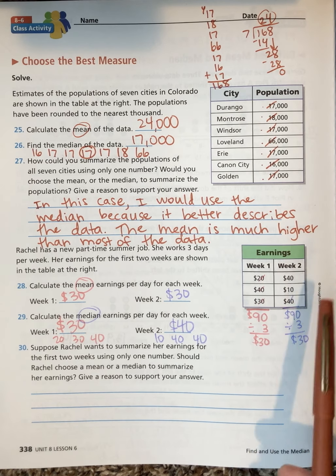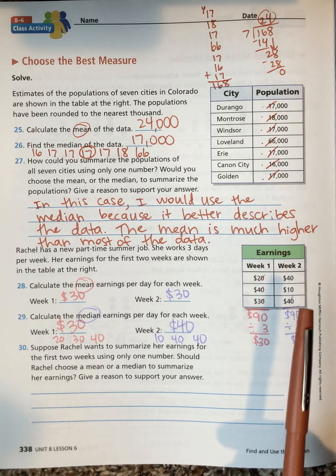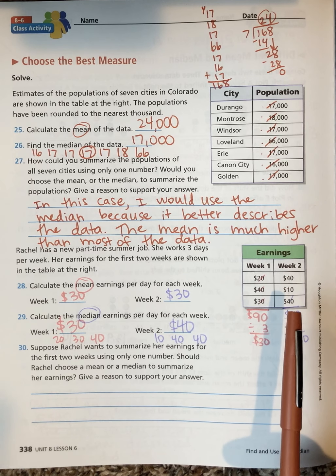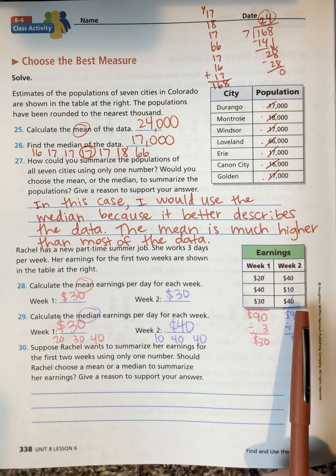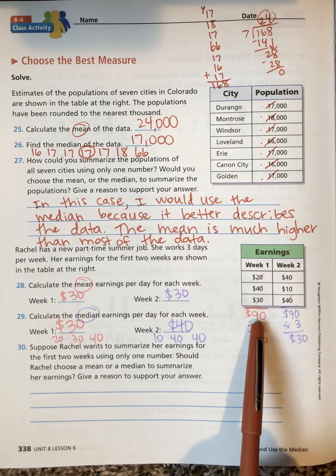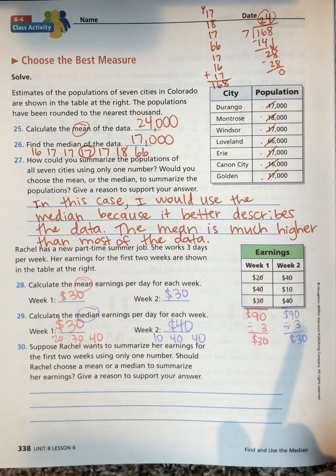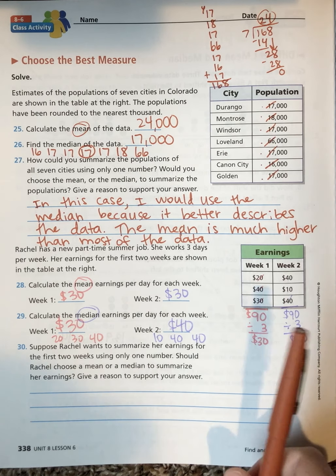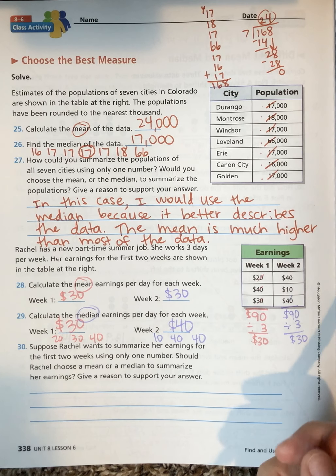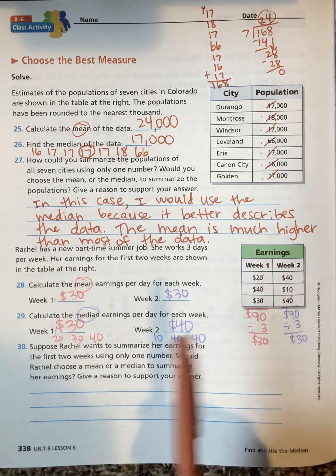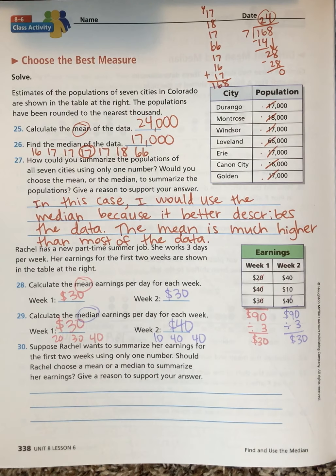So basically, if she was going to tell somebody, hey, I have this job for the summer, and she's worked for 2 different weeks, here's the 3 days I worked in week 1, here's my 3 days I worked in week 2. She could give them all that information, but that's kind of overwhelming. It would be easier to tell somebody, hey, I worked for 2 weeks and here's about how much money I've been making. What number would you pick? Would you pick her mean, or would you pick her median?